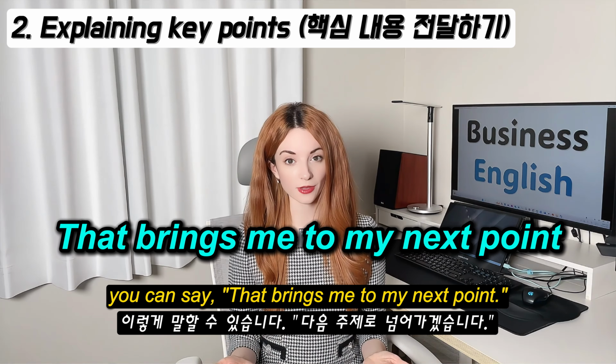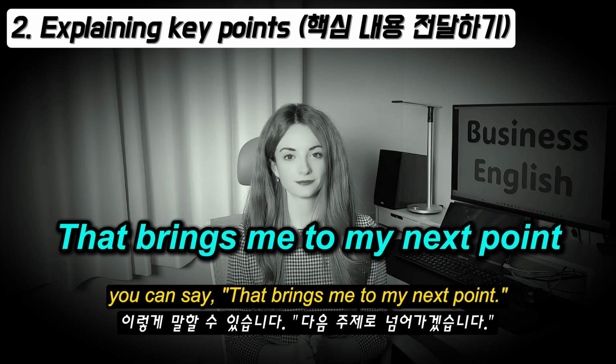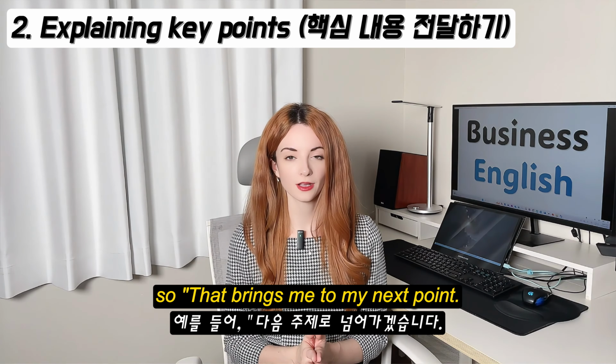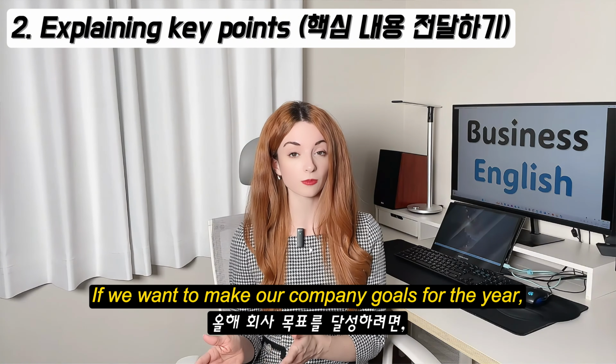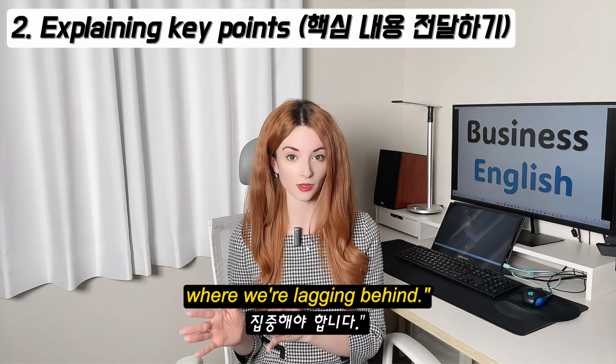Then after you explain your point and you want to get into the next part, you can say, "That brings me to my next point." So that brings me to my next point. If we want to make our company goals for the year, we really need to focus on this one area where we're lagging behind.